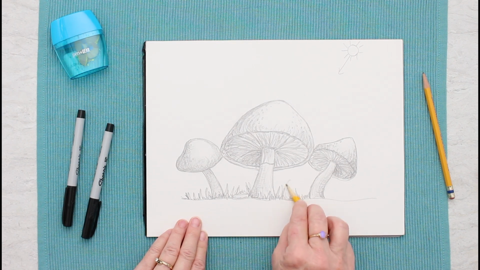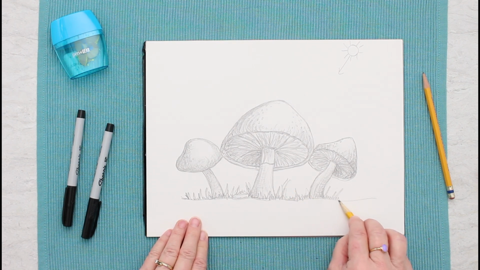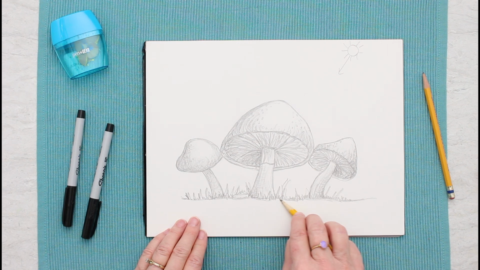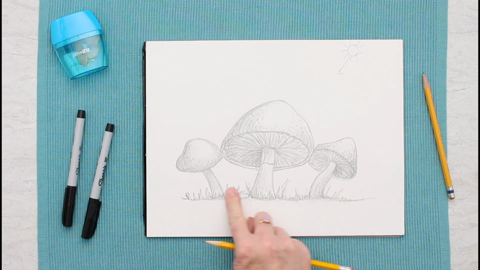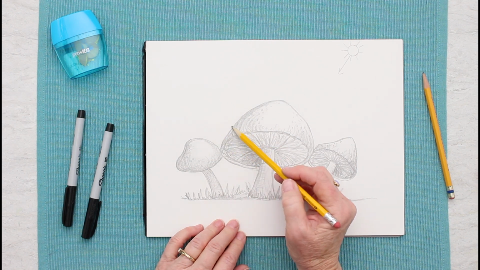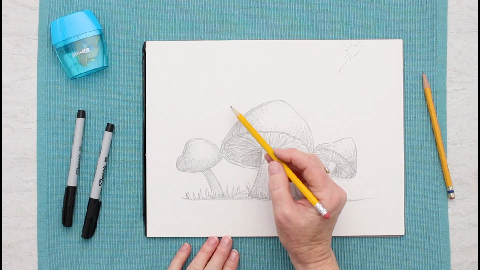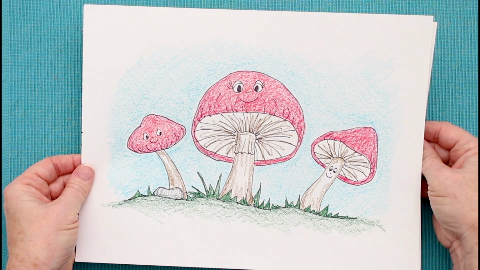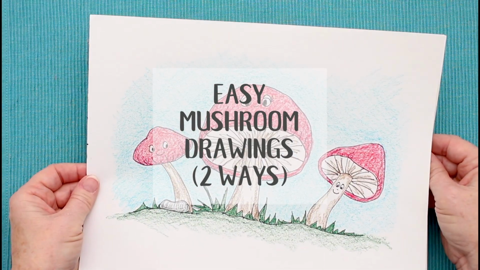Now I could draw more mushrooms in the background where they're overlapping. When you draw another mushroom behind, it will only show where it's behind that other mushroom. So I could make several more of them overlapping if I'd like. We did a great job on these two easy mushroom drawings.